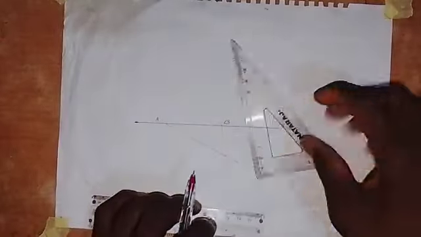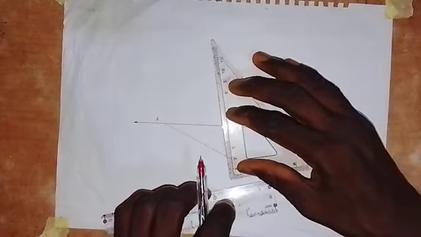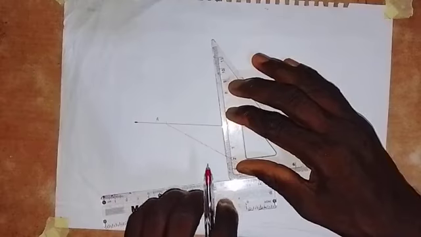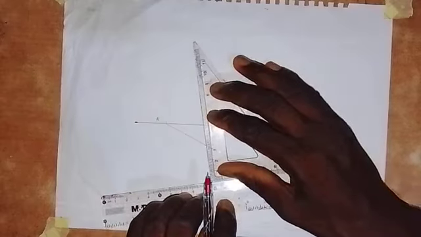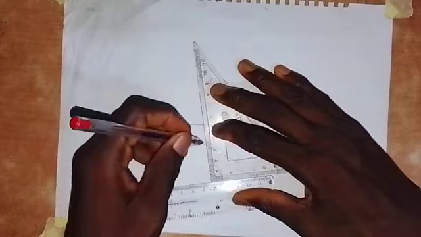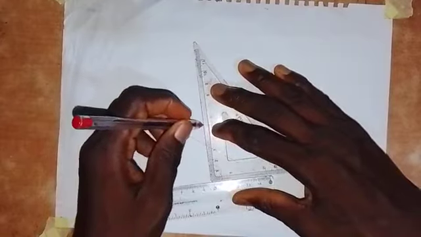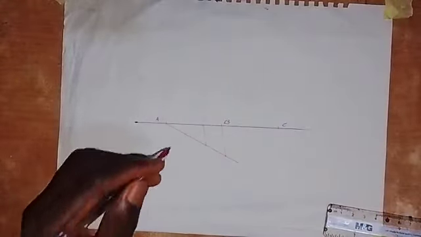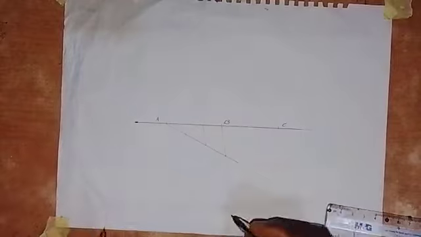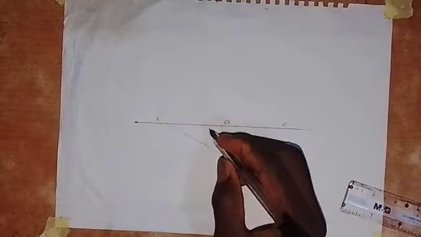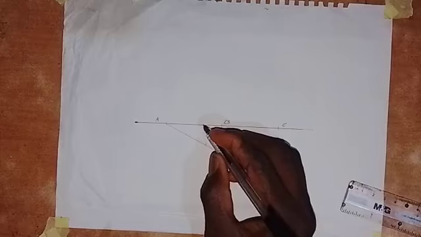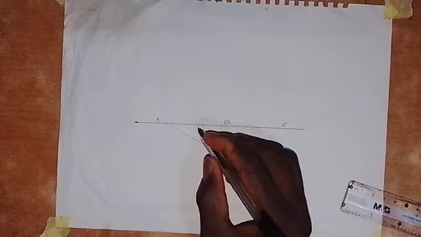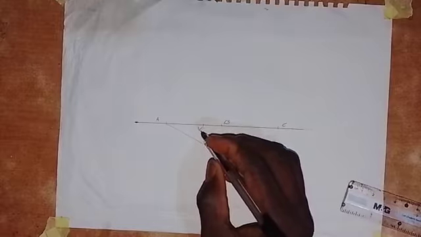Then taking my set square, bringing it to this point, we draw a line from here to touch this. So this is in ratio 2 to 1. Let's call this point, point V.